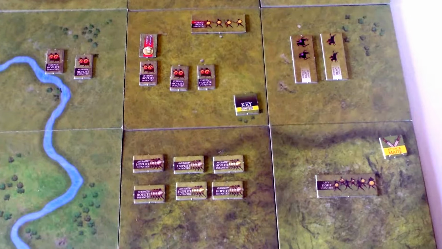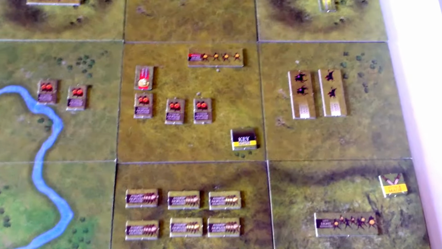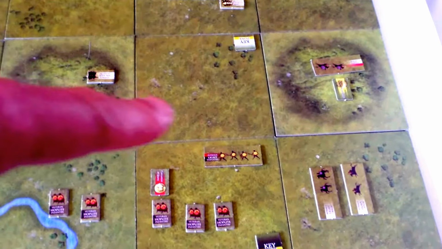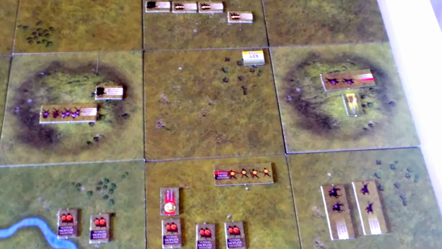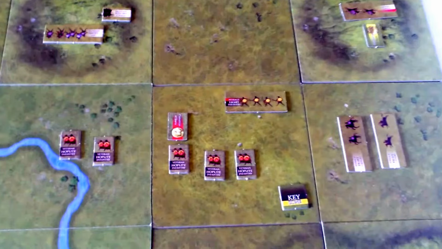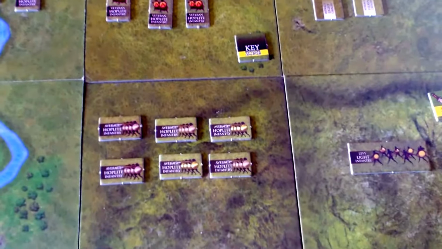Okay, it's the end of the third turn for the Greeks, and they've opted to take a cautious approach to this deployment here, and they haven't taken the bait and gone into this space here, which could have been fruitful, but Pausanias has decided that it was better to get his troops on the field, get those commands up.